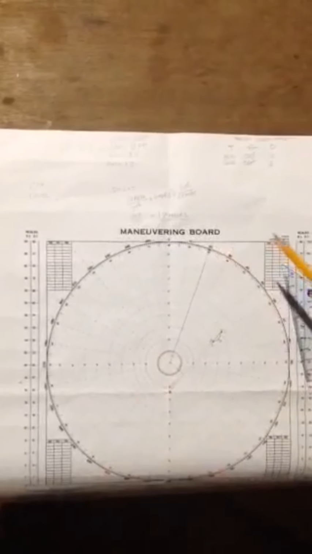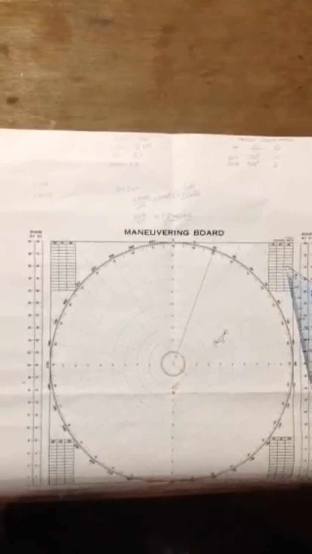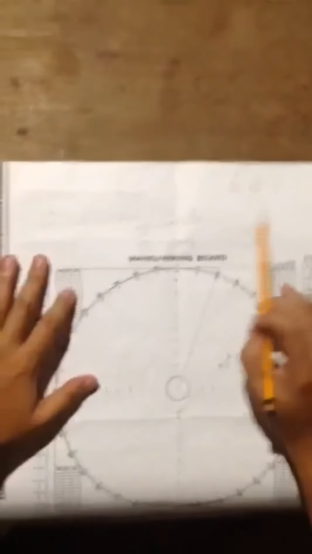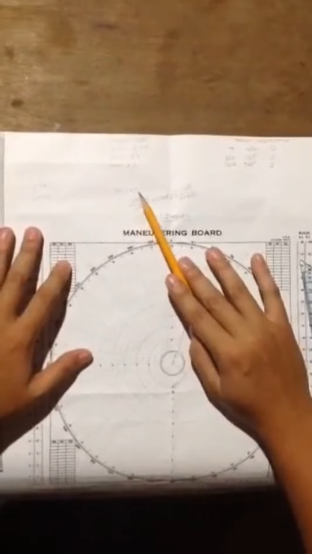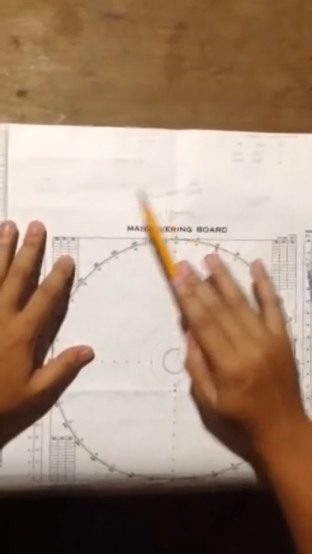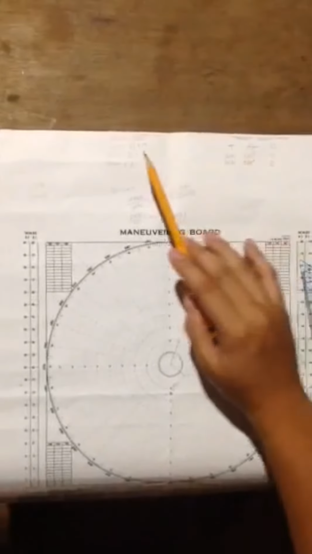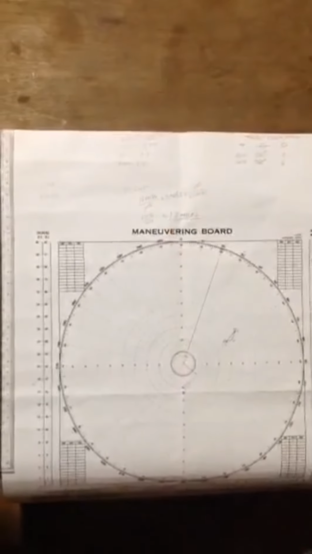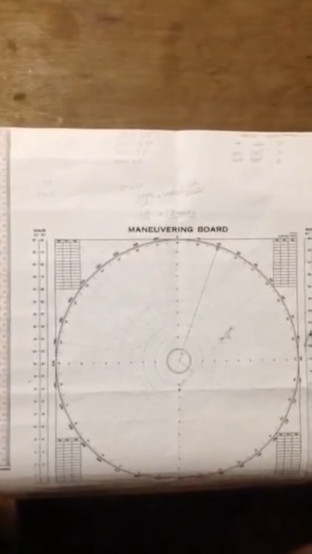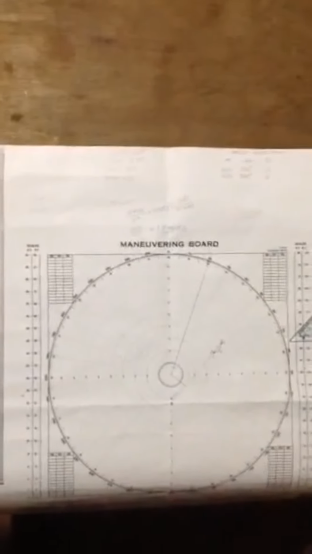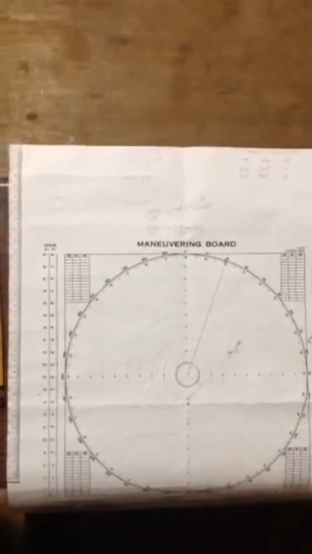20 degrees, second to do is you need to get your distance with a formula of speed times time, or speed multiplied by time. So we have the speed of 12 knots, but before we can multiply it, we need to convert it into miles.